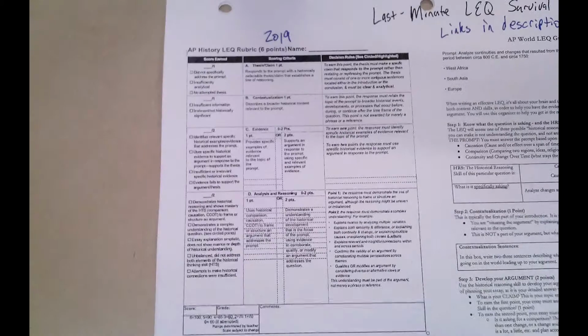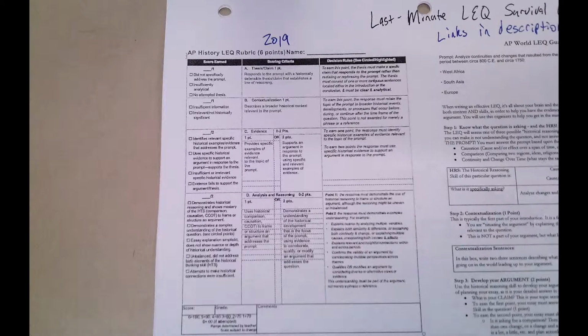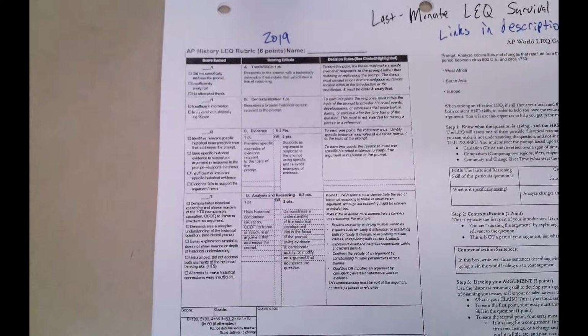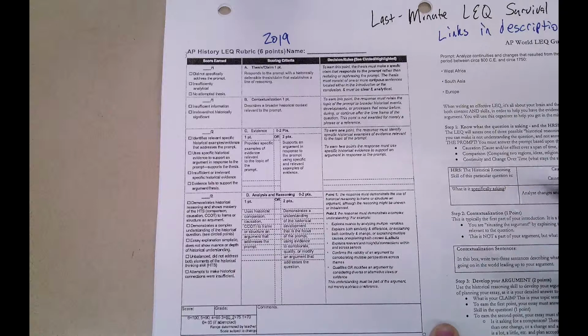The rubric is right here on the front, and it is 6 points in total. And the thing that I think should make my students feel good about the LEQ is it is ridiculously similar to the DBQ. The things that we talked about in our DBQ review are exactly the same.